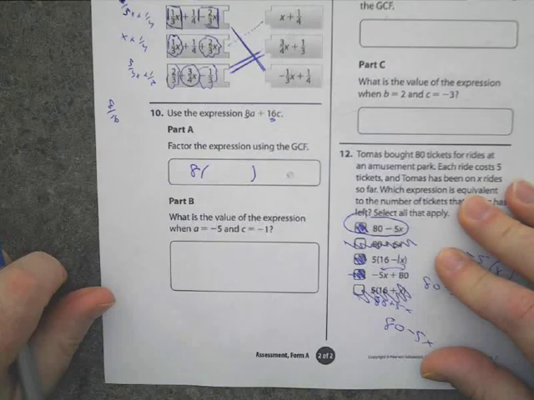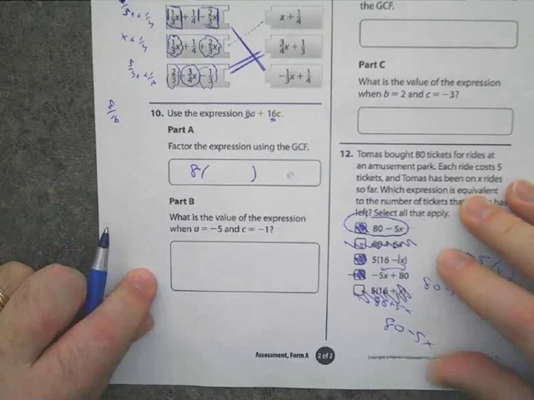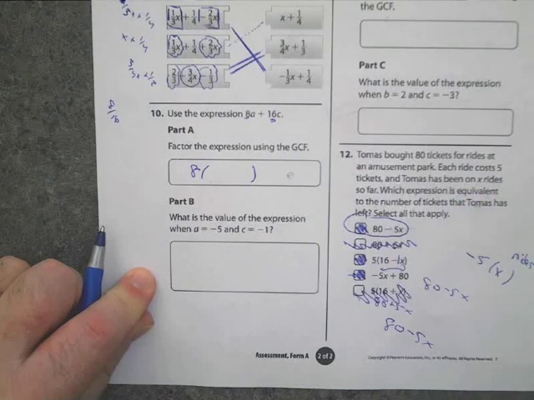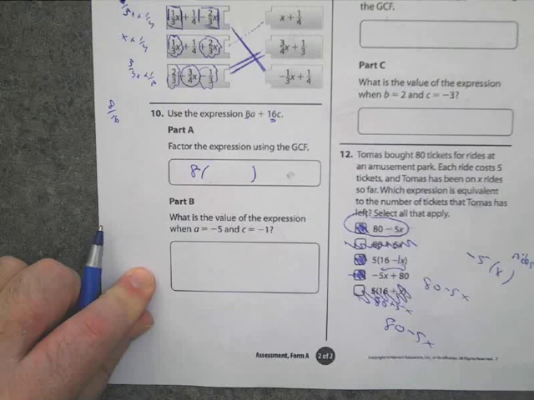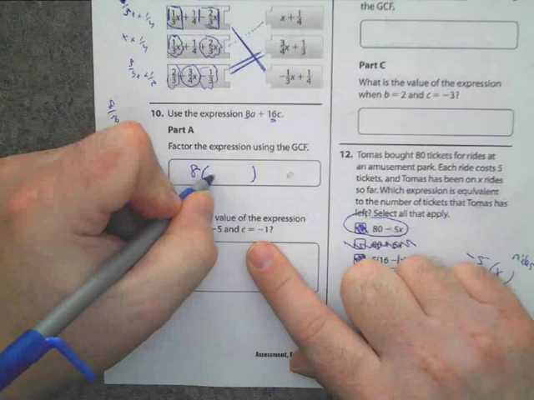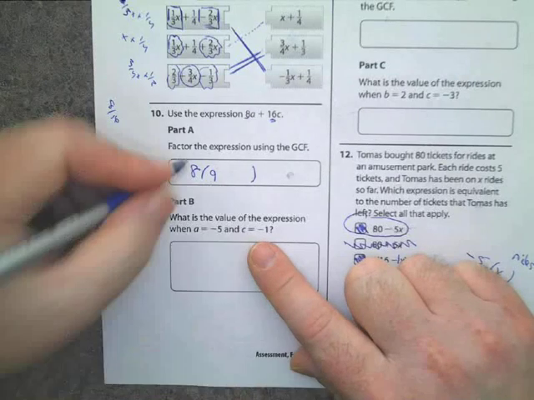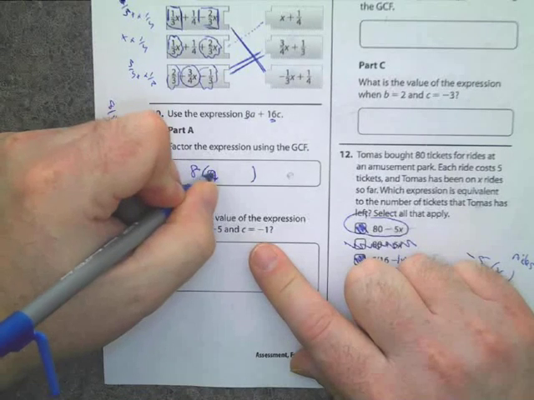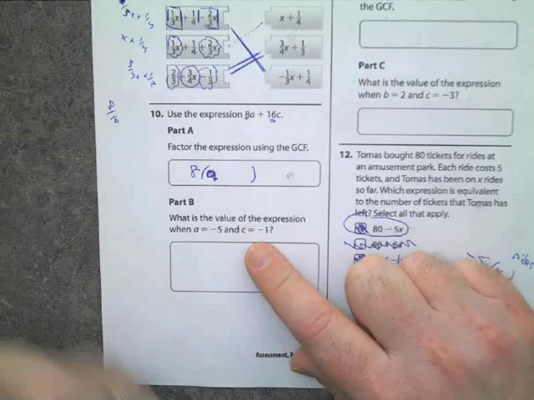Who wants to raise their hand and tell me? 8 times 1 will give me 8A. Paige. 8 times 1 will give me 8. How can I get the A to come over too? I multiply it by 1A, or you know what? I'm just going to throw an A there. Curl that a bit, otherwise it's going to look like a weird looking 9.